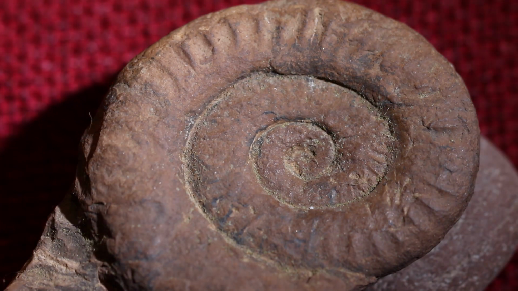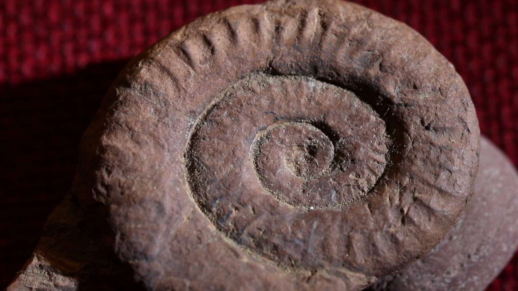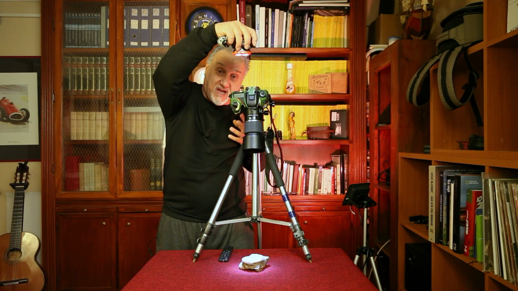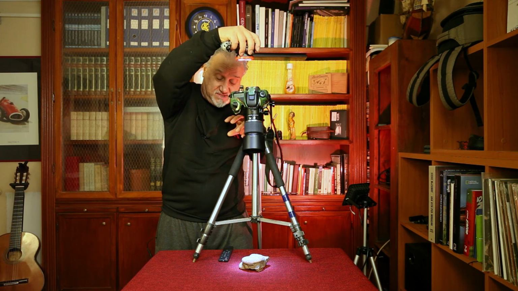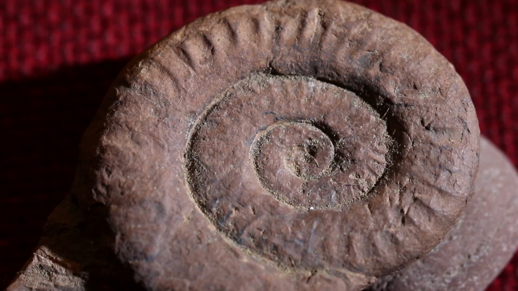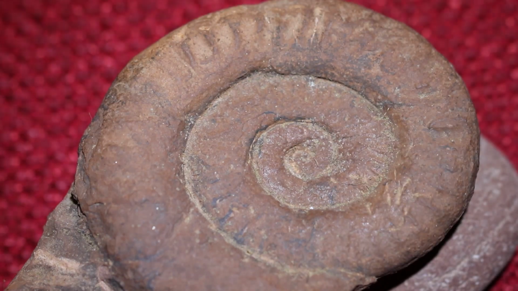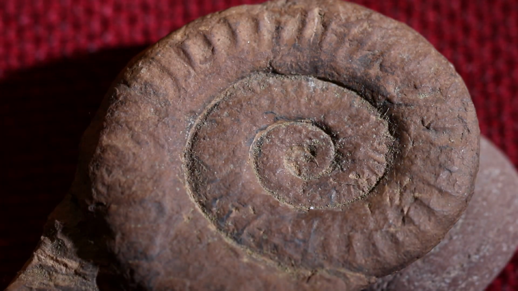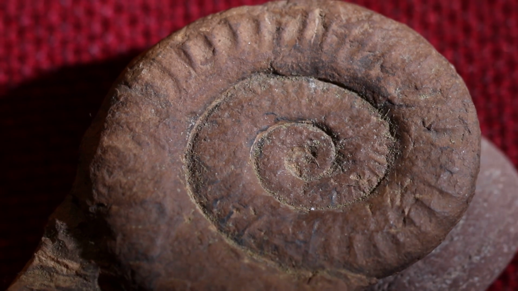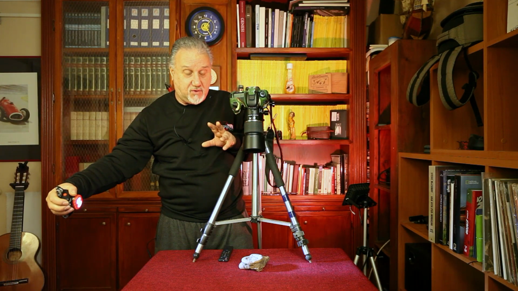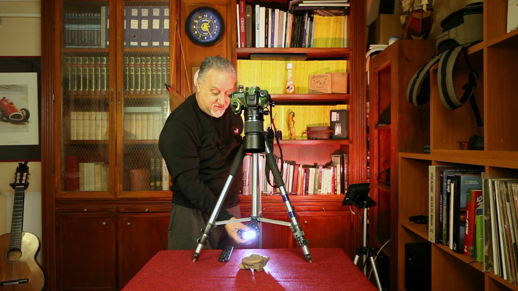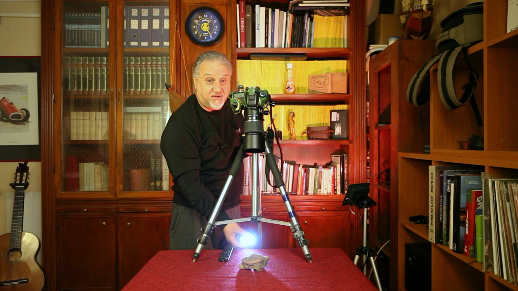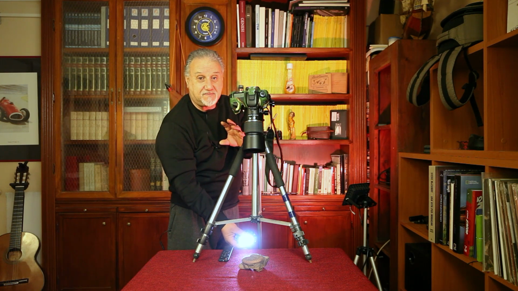I can literally paint with the light, okay? So frontal light emphasizes the patterns and the colors. In fact, these are really the true colors of the ammonite. Lateral light emphasizes the texture, and of course posterior light, but this is a little bit difficult to see, emphasizes the shapes.